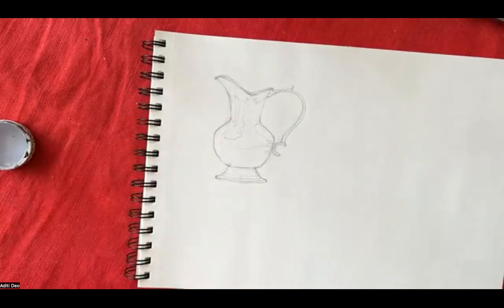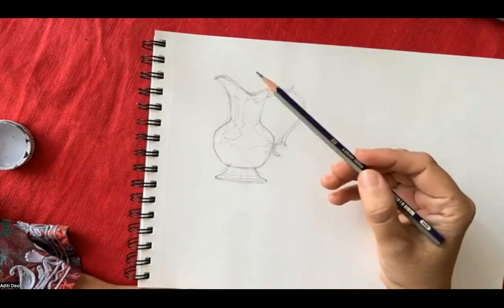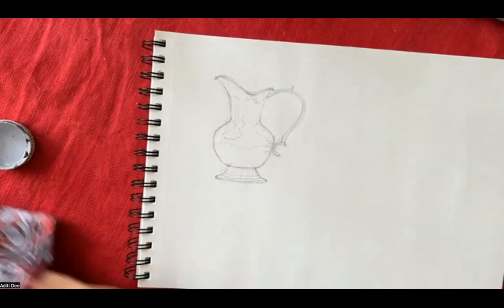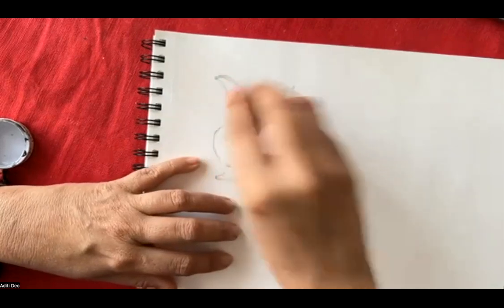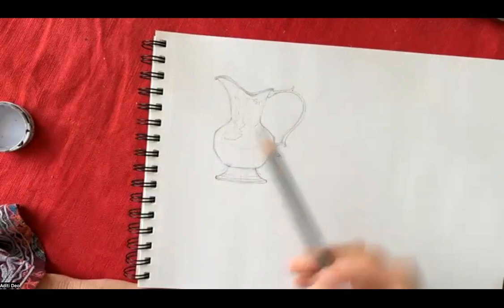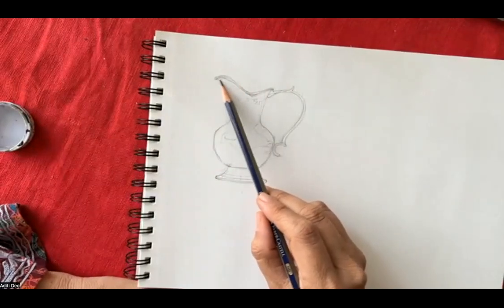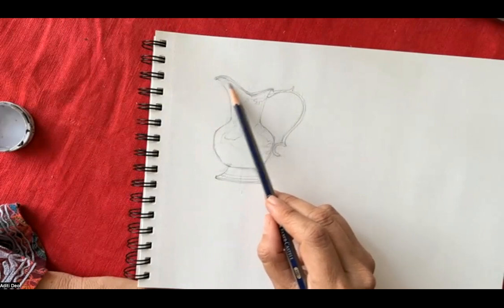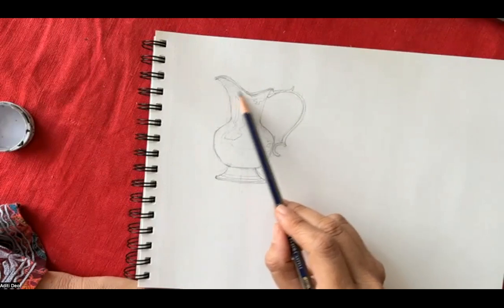Now, at this point, it'll help to use a good, sharp, well-sharpened pencil for shading. Start off with the mid-tones first. So leaving your highlights, just shade everything the lightest gray that you can make.